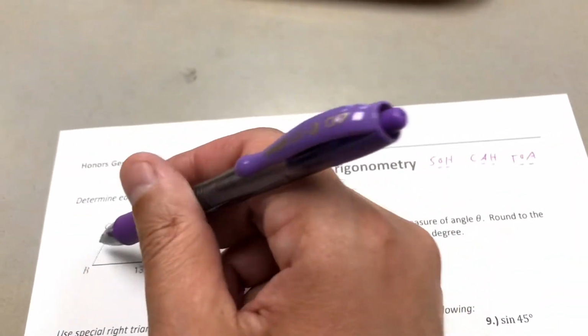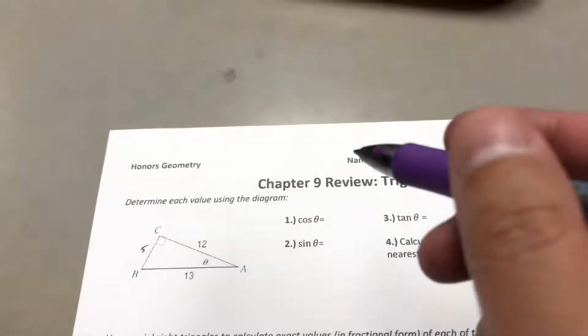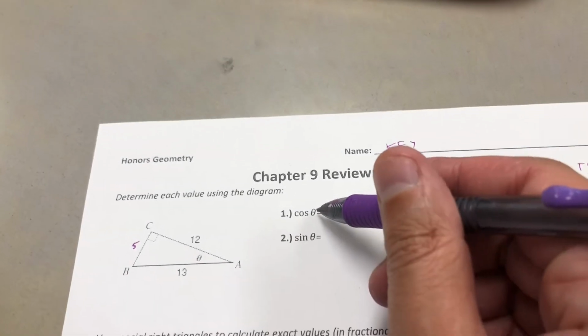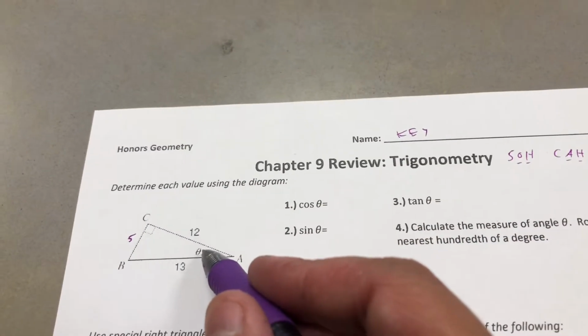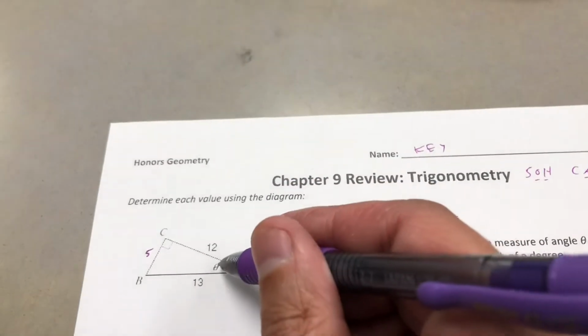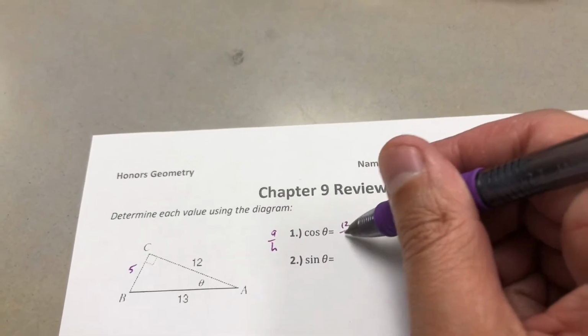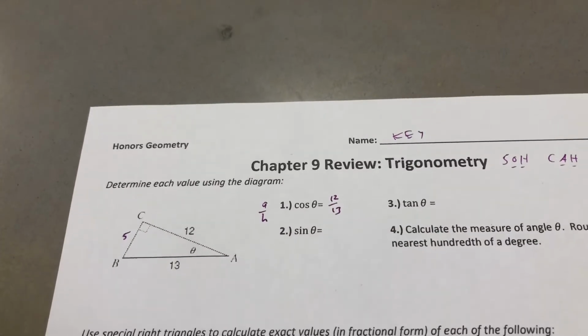So I'm going to fill in the missing side on this triangle, this little 5, 12, 13 triangle. It's asking me for cosine of theta, so you go to the angle. Cosine is adjacent over hypotenuse, so I will go to the 12, and the hypotenuse is 13. 12/13 is my first answer there.